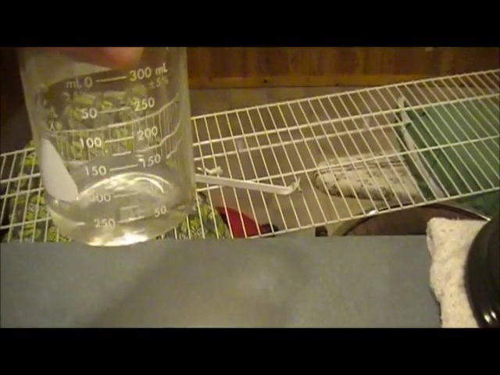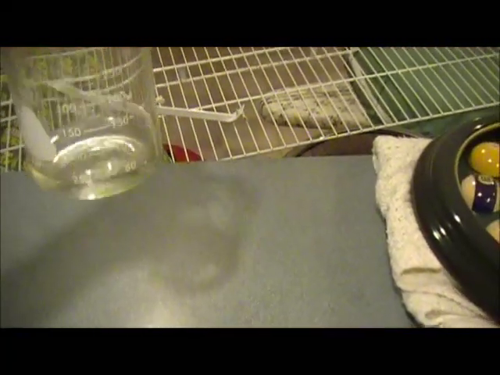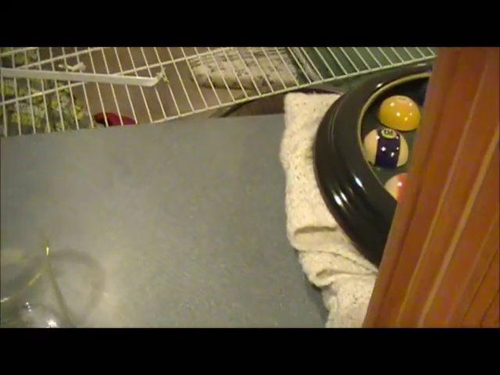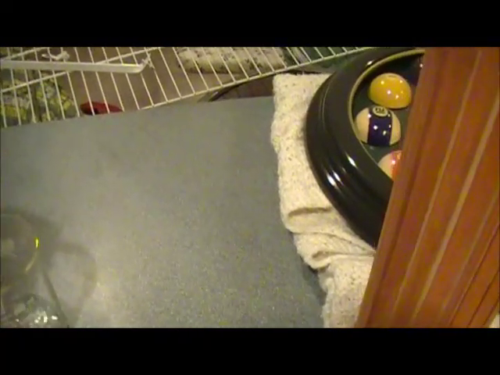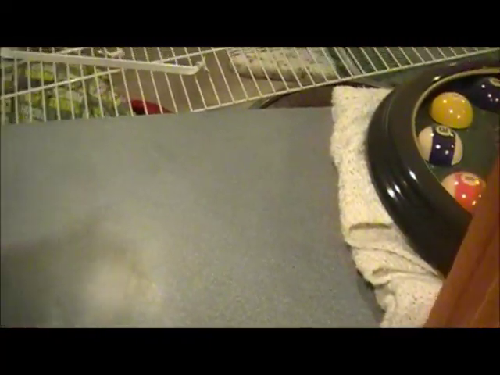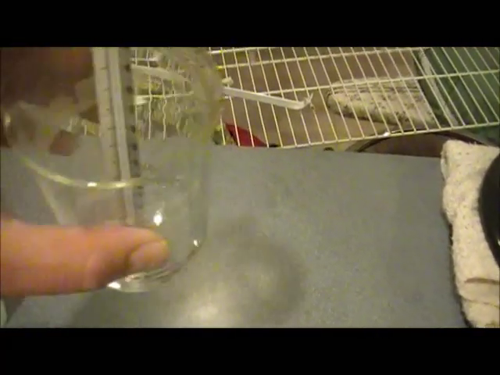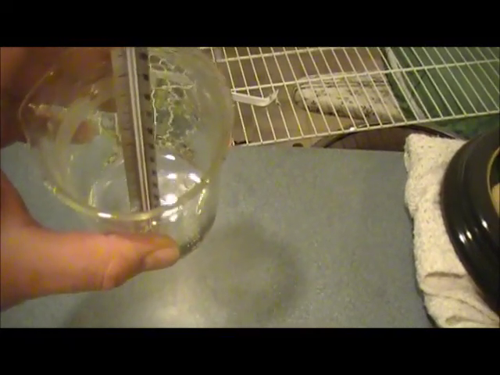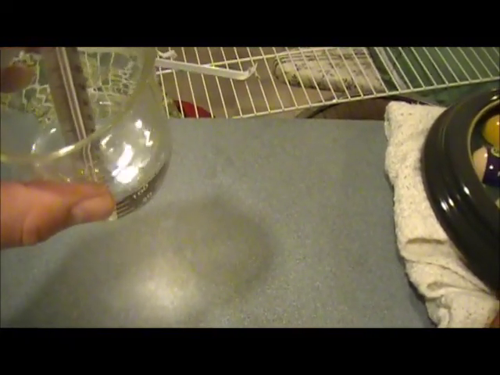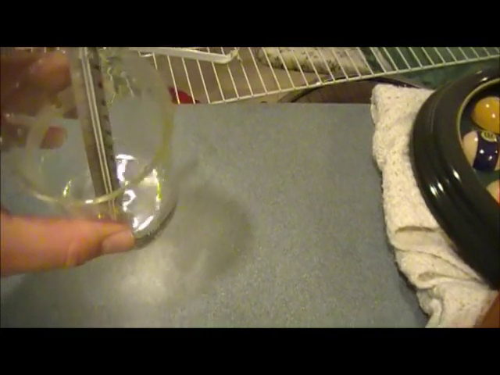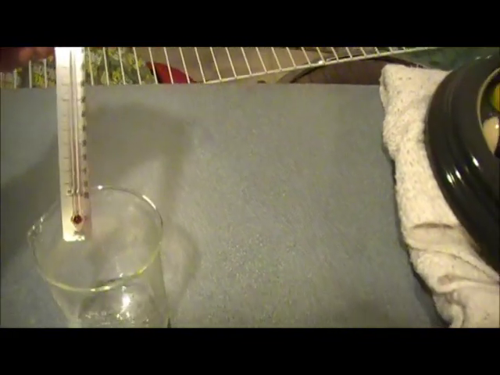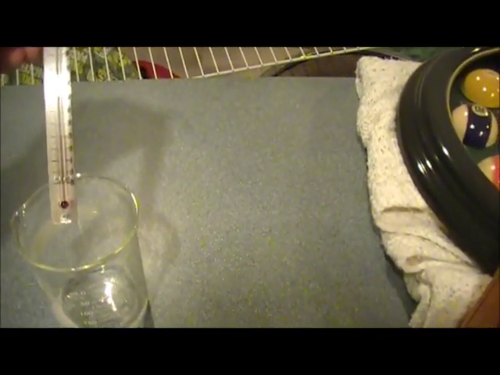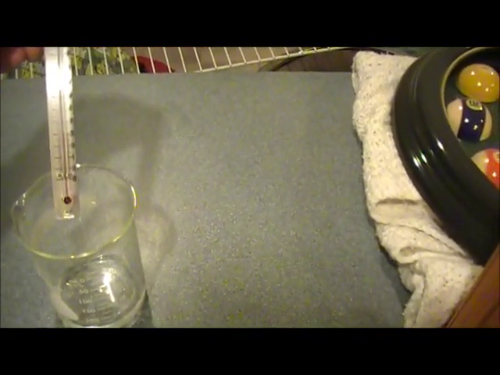First, the directions say to start out with about 50 milliliters of vinegar, and you have to take a baseline temperature of the vinegar. Sometimes it helps if you tilt the glass a little bit forward so the bulb of the thermometer is all the way in there. And it appears to be, and you probably can't see it on video, about 20 degrees Celsius.